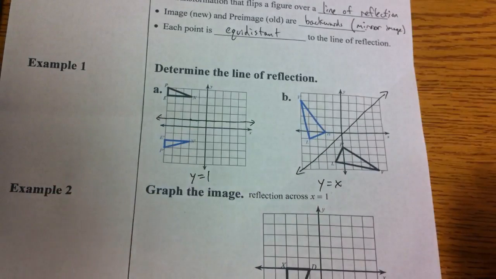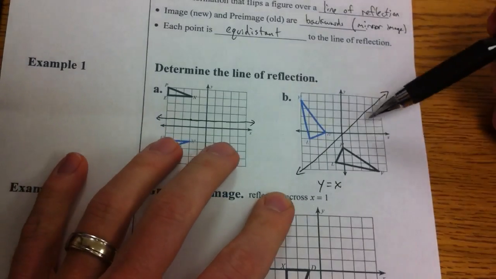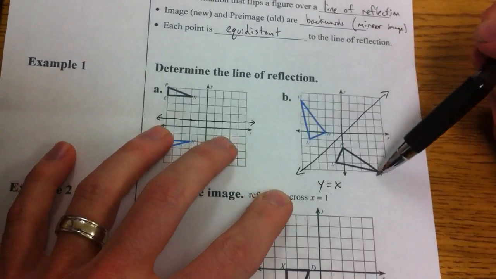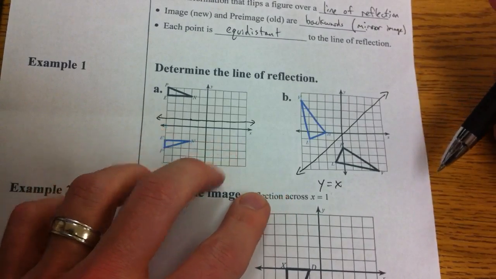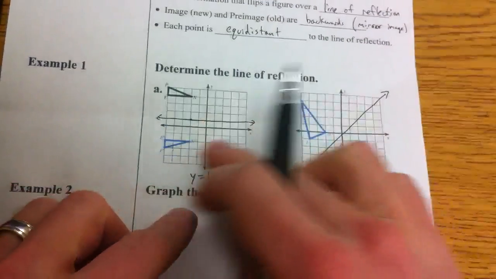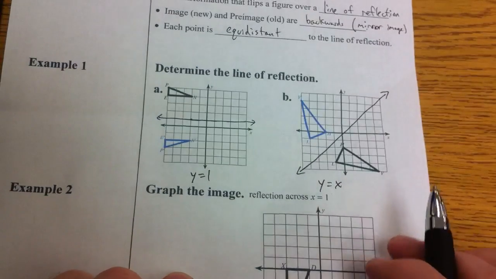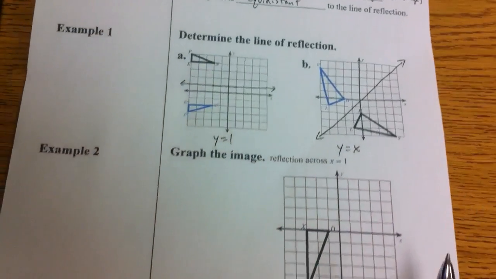It's a parent function. You should remember that from algebra and know what that looks like. The other line of reflection that's diagonal is the other direction with a slope of -1. That's going to be y equals -x. Okay? Every line of reflection is either horizontal or vertical, or y equals x, or y equals -x. All right? Next, example 2.